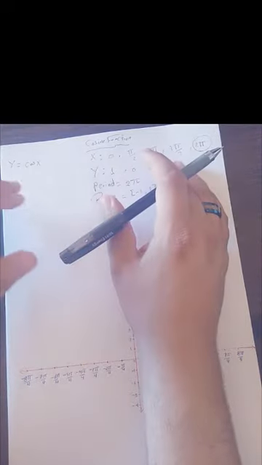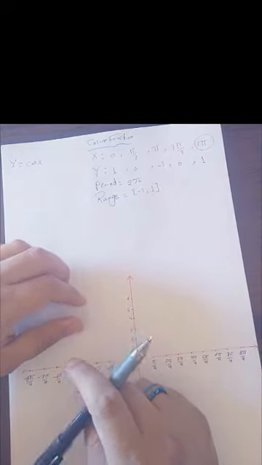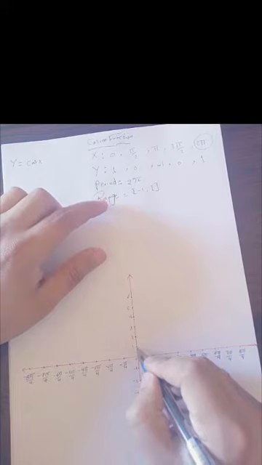Let's try to draw this function using this graph. I'm going to plug these values on this sheet, and then we have at x equals 0, y equals 1.